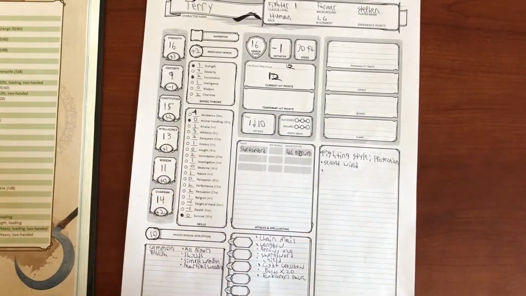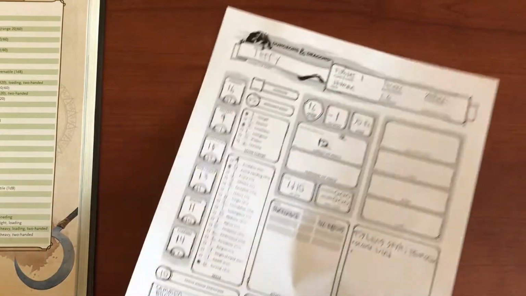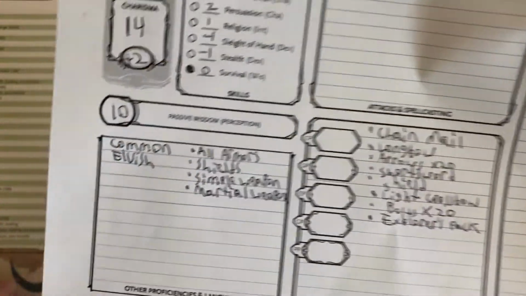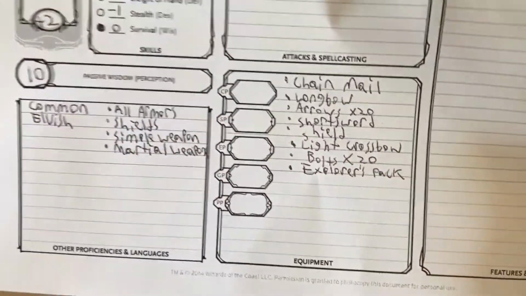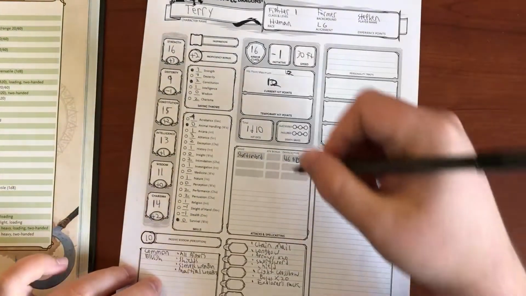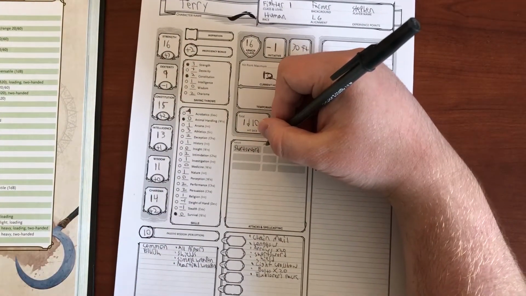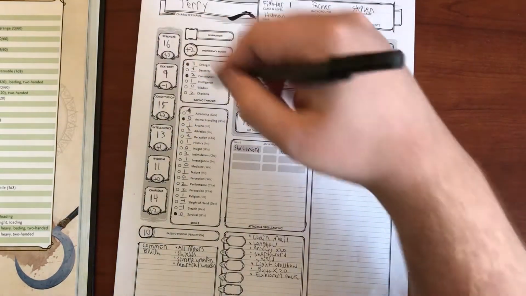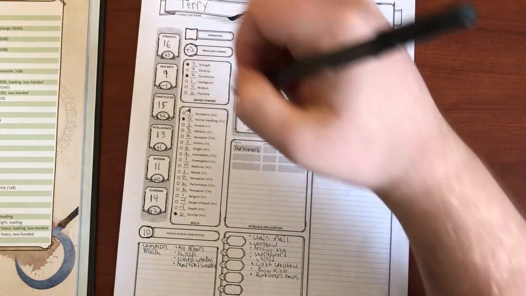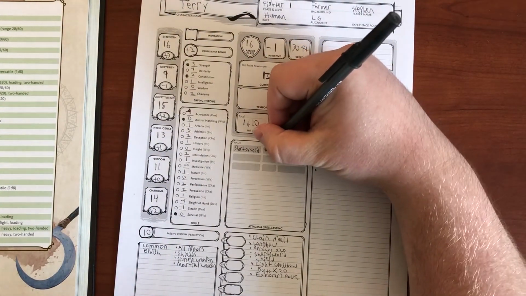If you're proficient with it, which a short sword is, I believe, a martial weapon. We're proficient in martial weapons, which means we'll be adding to our attack bonus our strength modifier, because it is a melee weapon, so that's 3, plus our proficiency.